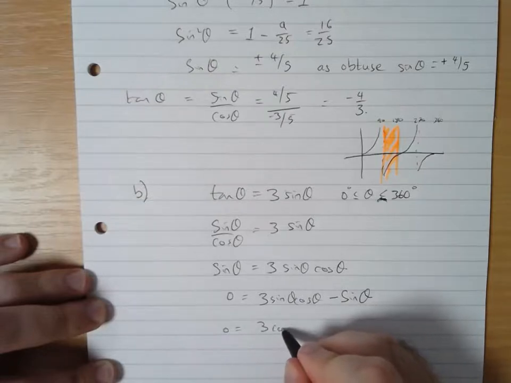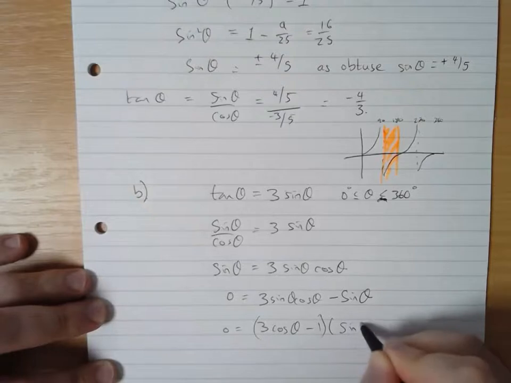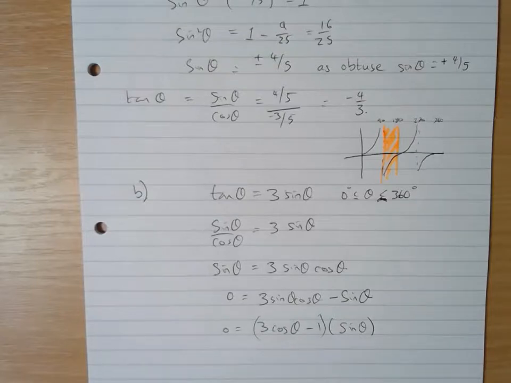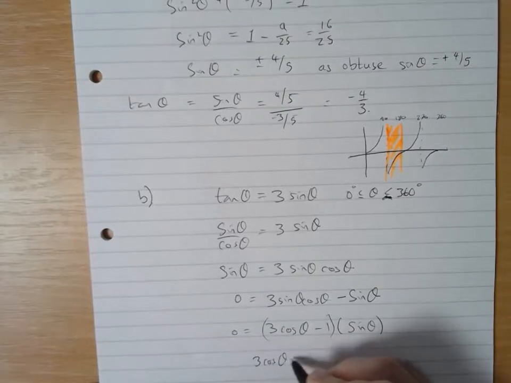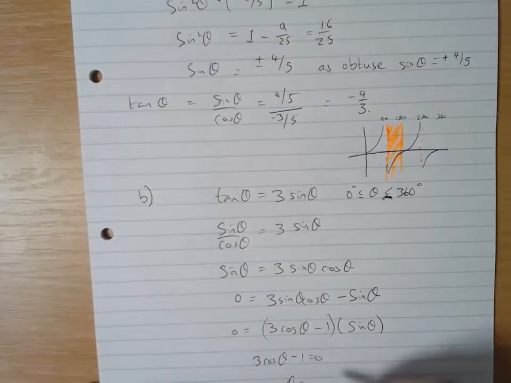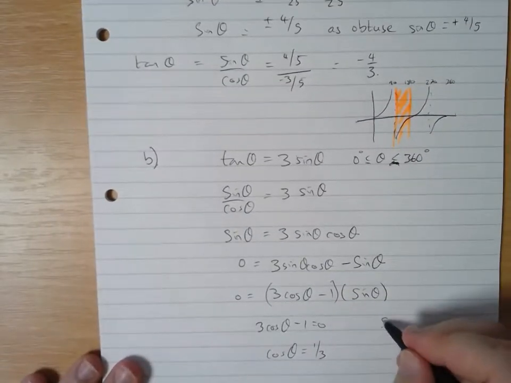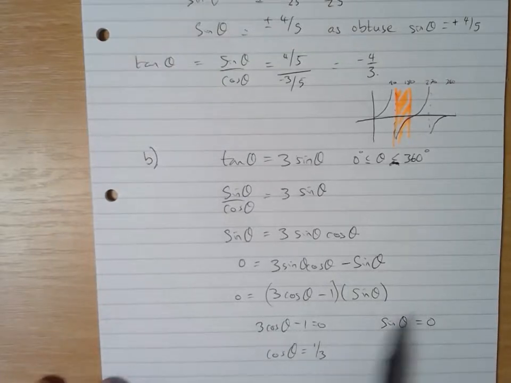3 cos theta minus 1 times sine theta, because there's a sine theta in both of these two things. You can put this at the start or at the end. Doesn't make a difference if they're multiplied. This gives us that 3 cos theta minus 1 equals 0. So cos theta equals 1/3. And this one gives us sine theta equals 0. And we've still got to solve these.